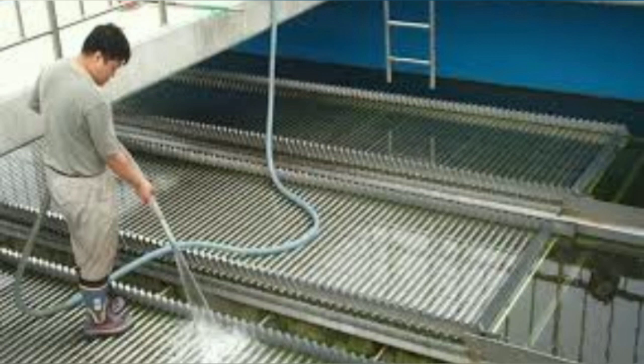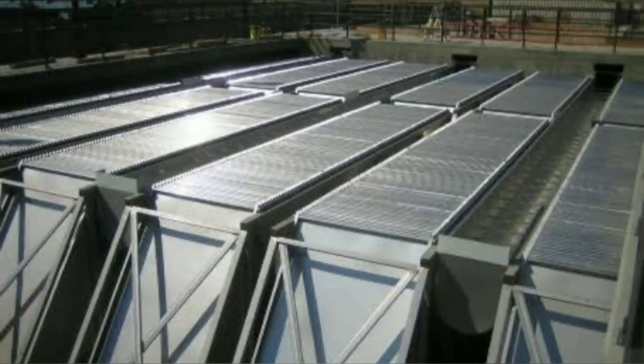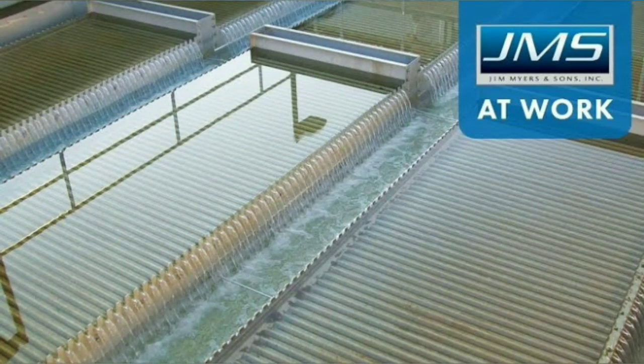Here, careful attention has to be given to maintain proper design velocity in order to achieve a good amount of settling. And the effluent is collected uniformly at the top of the plate sections; here you can see the water, or the effluent, is collected.